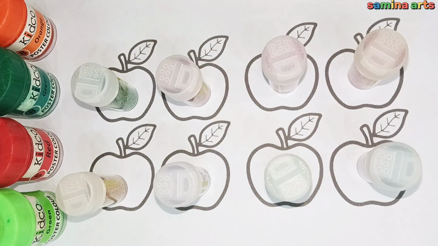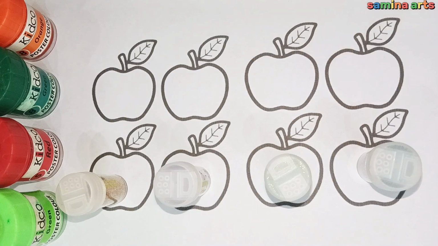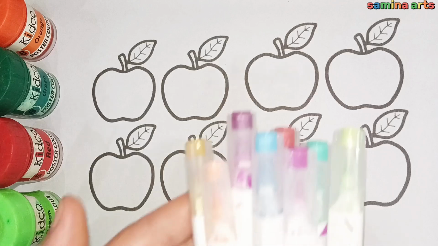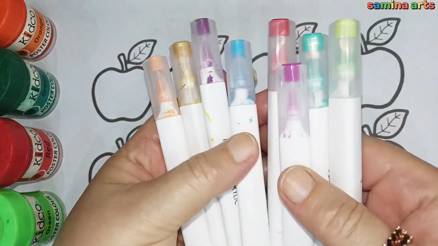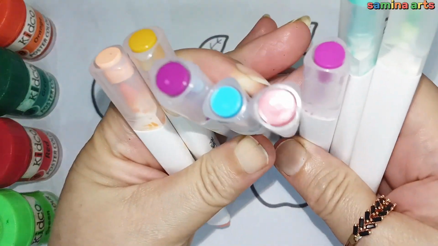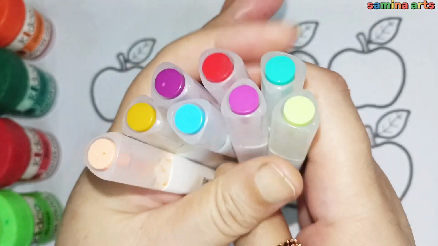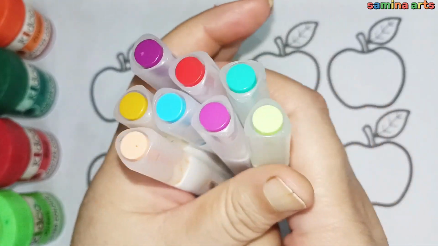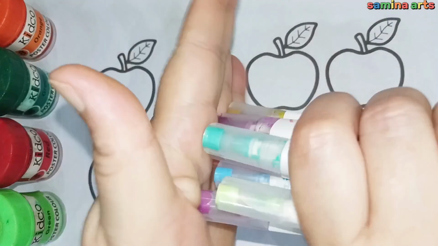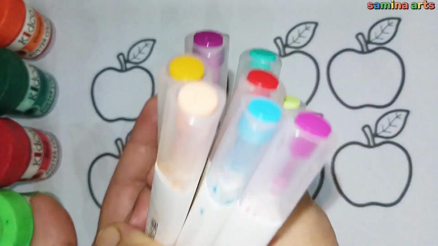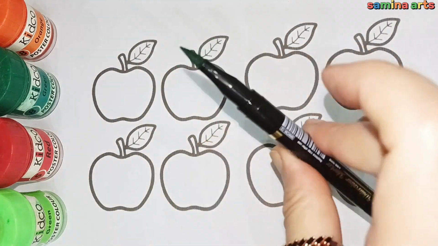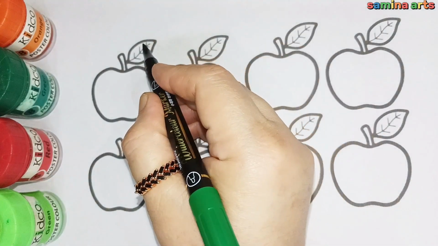Today we paint the apples with different colors and beautiful glitters. Kids, these beautiful colors used in the apples. Dark green color in leaves.